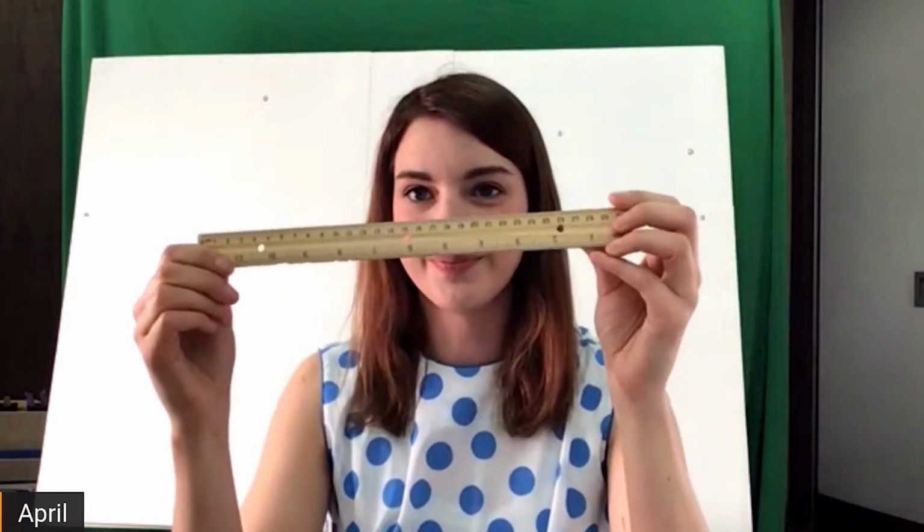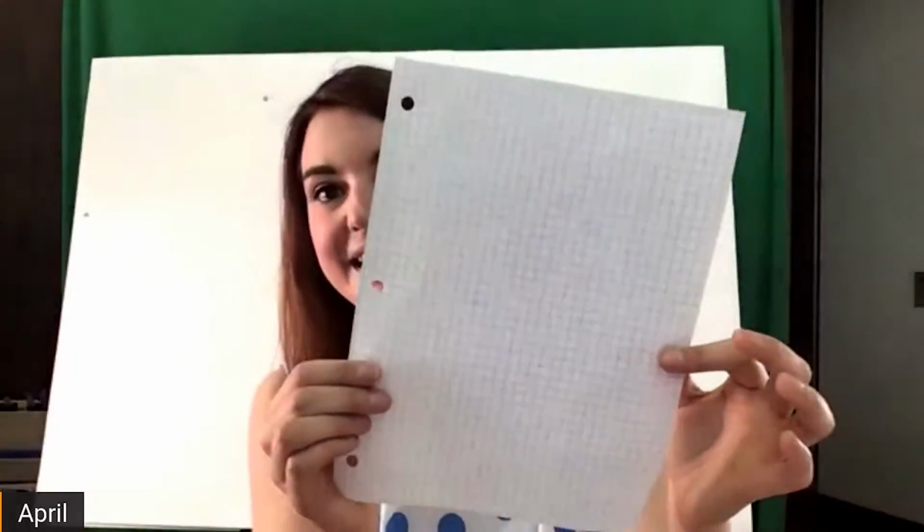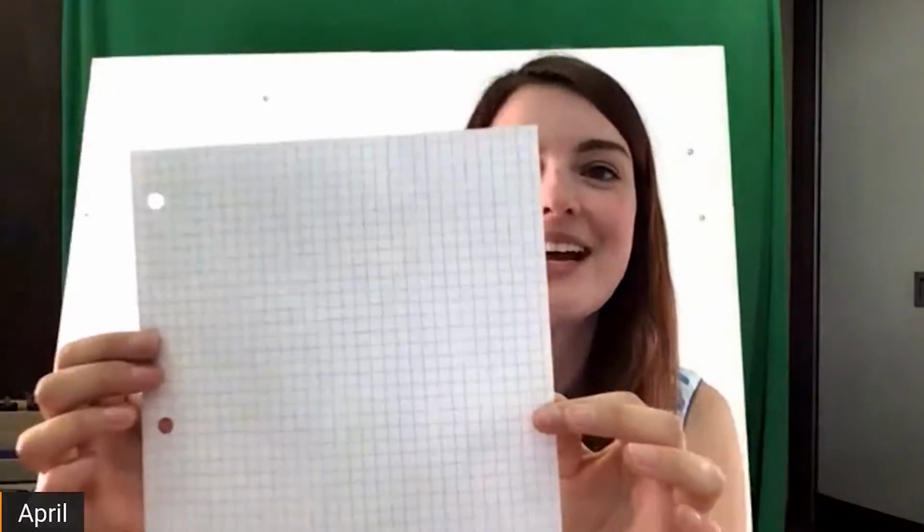Now, what do you need? The materials you'll need are Post-it notes and a ruler and a pencil and graph paper. Now, graph paper is a grid, right? This is a pattern called a grid. And what shape do you see in the graph paper? I see squares. So graph paper is made up of tiny squares.